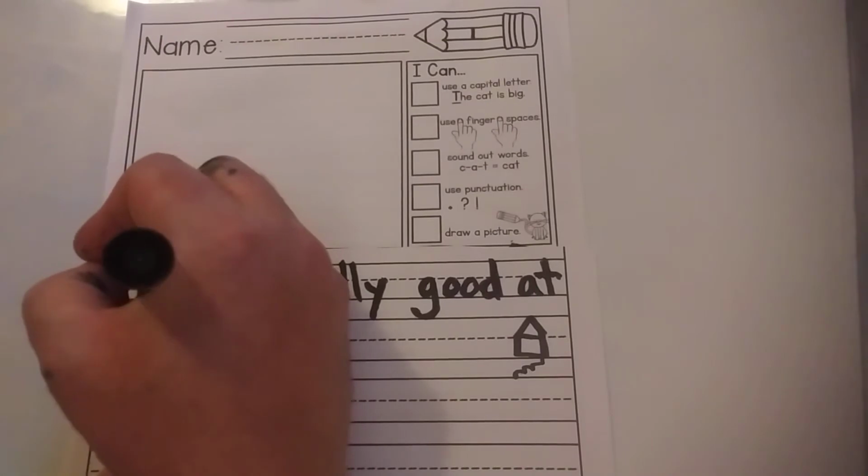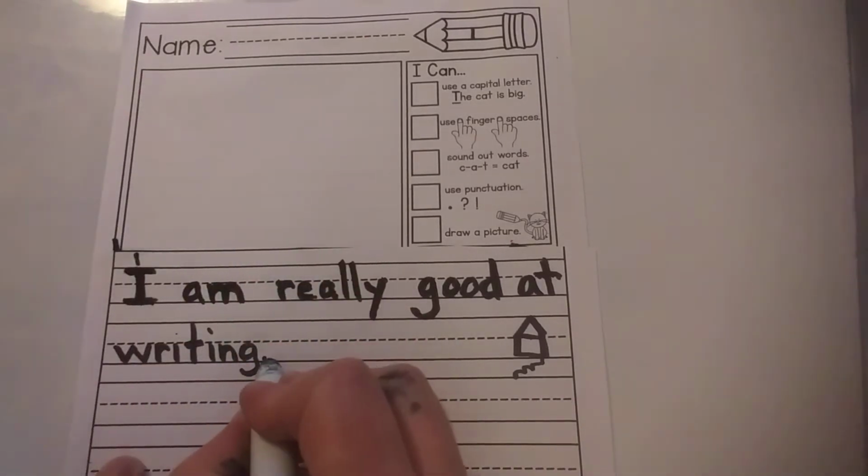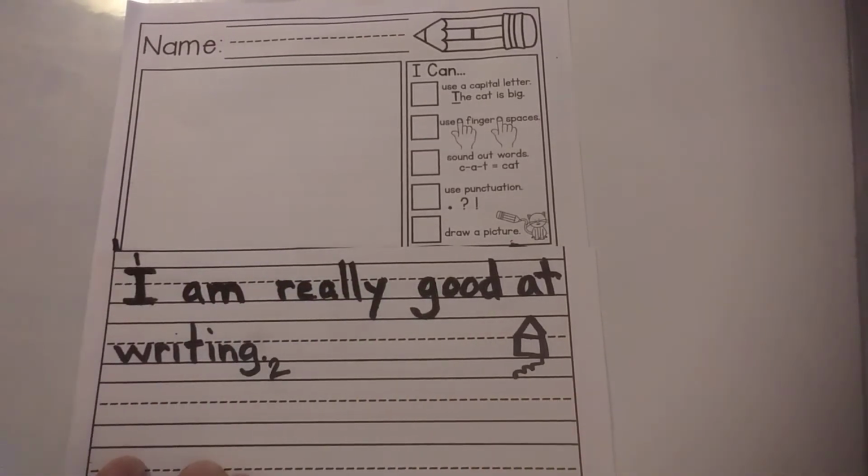I have a capital, so let's put number 1. That's a big capital I to start. I have an end mark. That's the mark at the end. The little dot is called a period, and I put that at the end of a sentence if I'm just telling something. In this case, what I'm good at, I'm really good at writing.